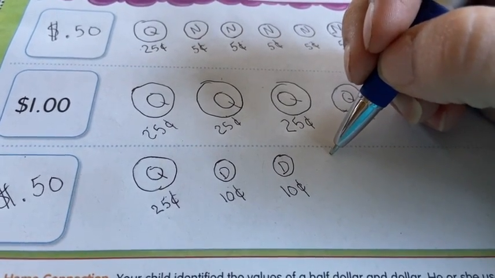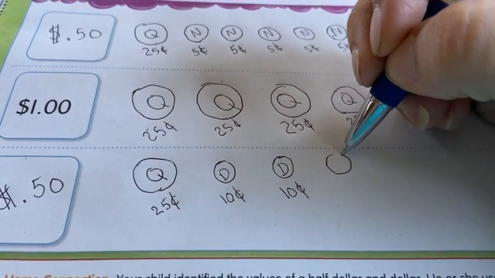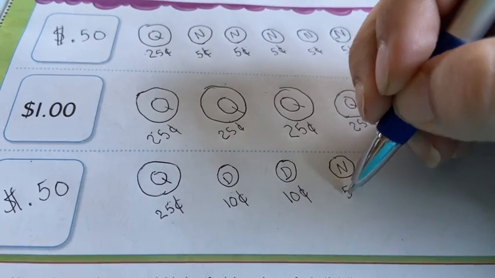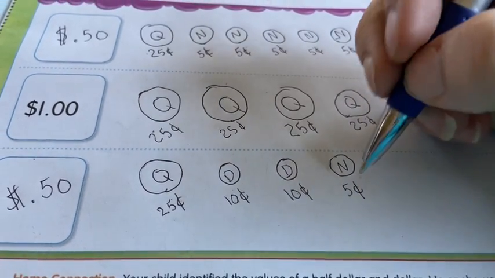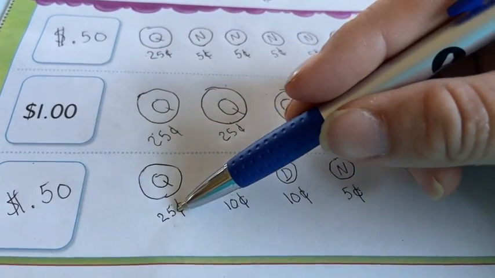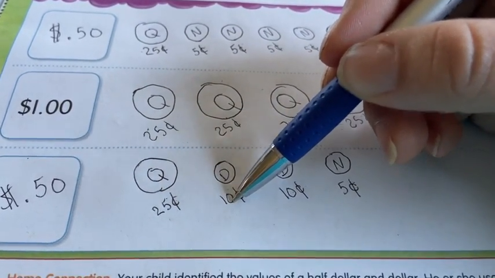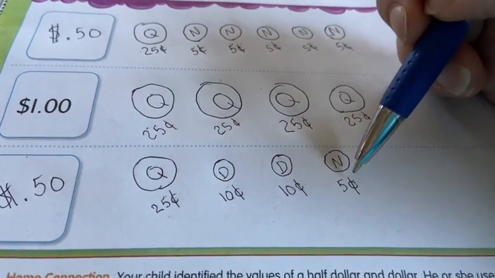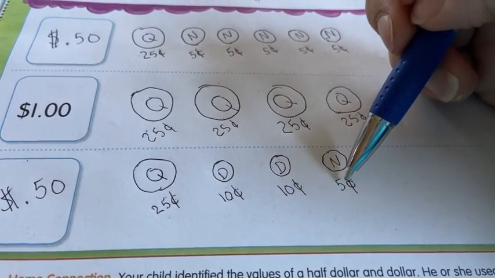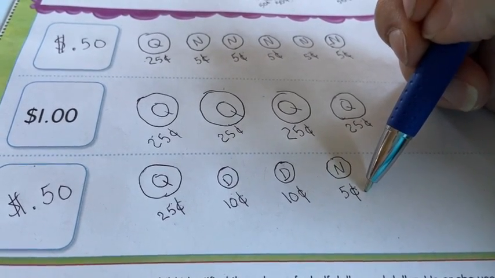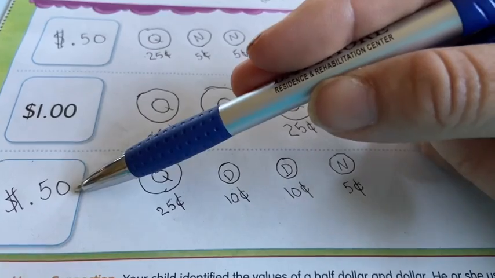So let's try a nickel now. 5 cents. Let's try it. 25, 35, 45. Now let's count by fives. 45 plus 5, 45, 50. Great job, we hit 50 cents.